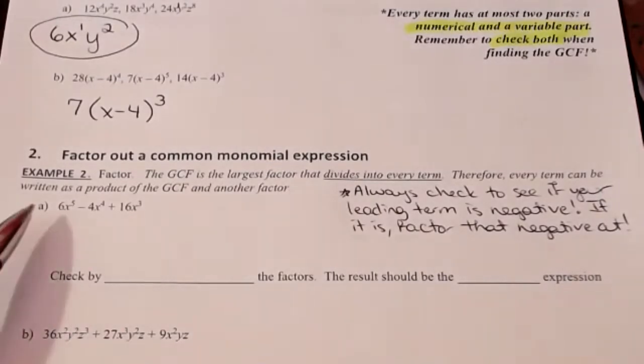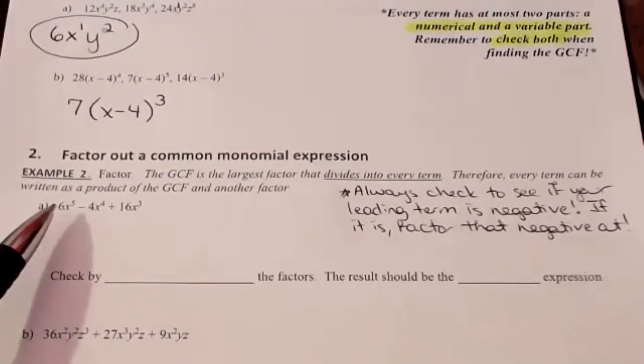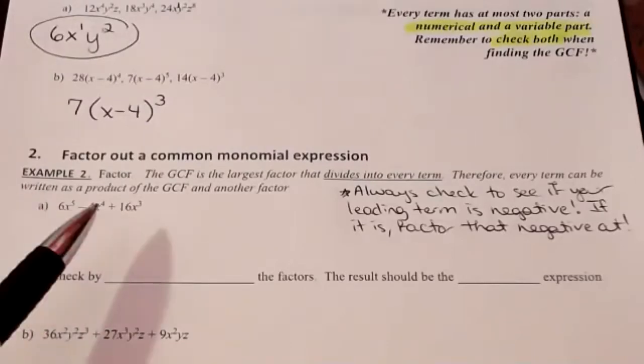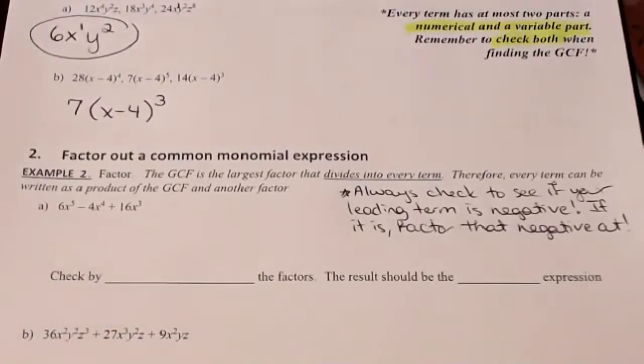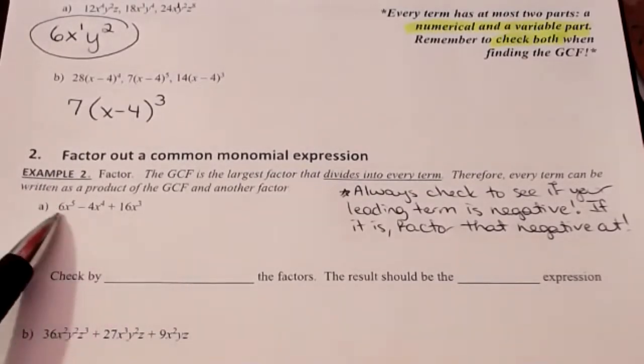Luckily for us, it's positive. It's a positive 6x to the 5th. Your leading term is the term with the highest degree. And if you are presented these problems in order, it's typically going to be the first term, right? So we have a positive first term. Okay, take a look at each of your terms in this polynomial. I want you each to write down what you think the GCF is. Take 30 seconds. Remember, you have 2 parts to every term. Write down in your notes what you think the GCF is. Take a look at each of these.